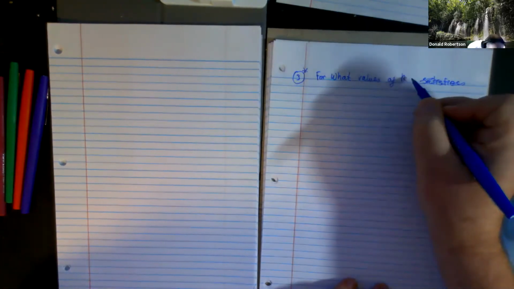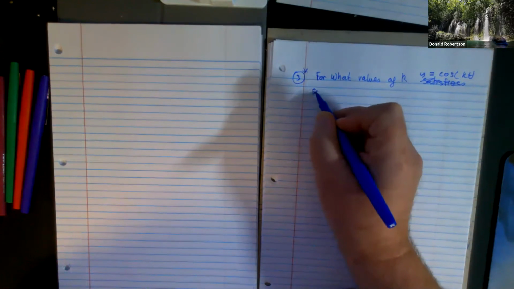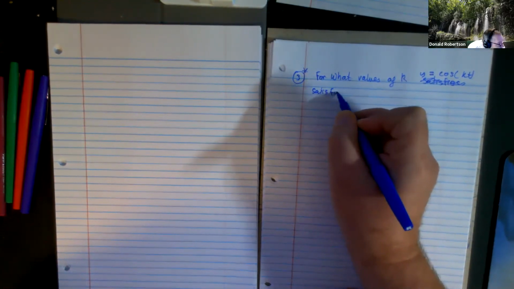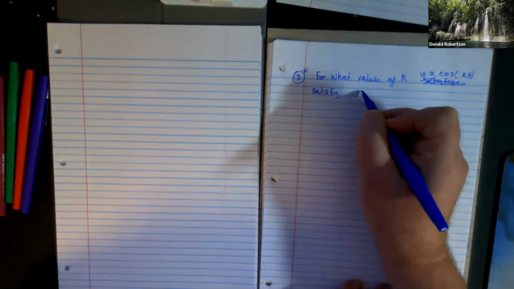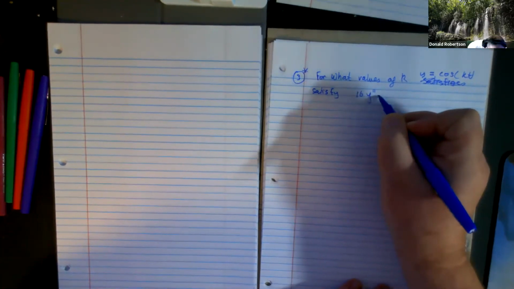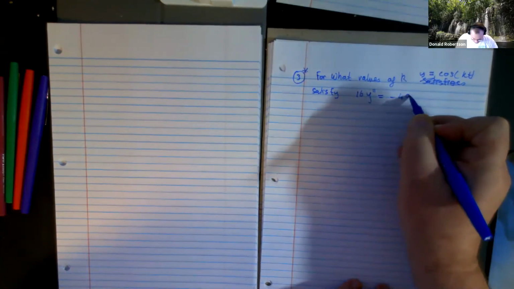For what values of k does y equal the cosine of kt satisfy the differential equation 16 of these guys should equal negative 49 of that guy?